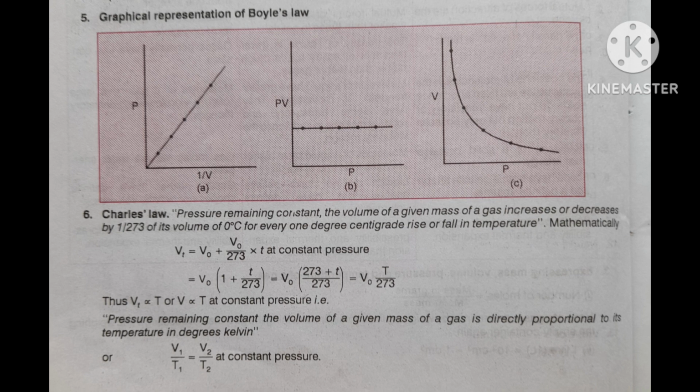Mathematically you can write Vt, because you are changing the temperature. Vt is equal to V0, which is constant. If you have increased the temperature, then the volume will increase and the gas will expand.